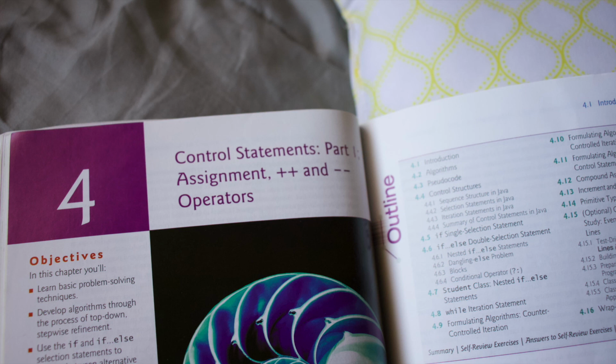For example, if the user enters integer 85, the controlling expression evaluates to 8. The switch compares 8 with each case label. If a match occurs, in case 8 at line 35, the program executes that case's statements.